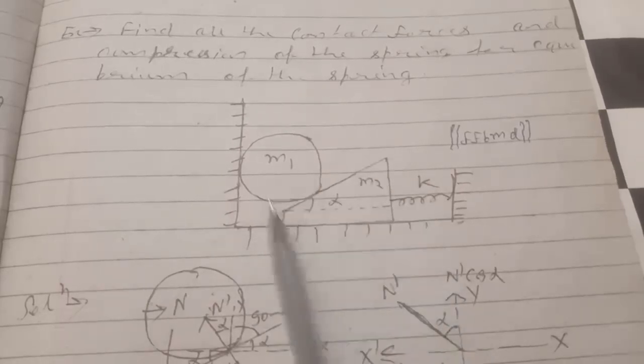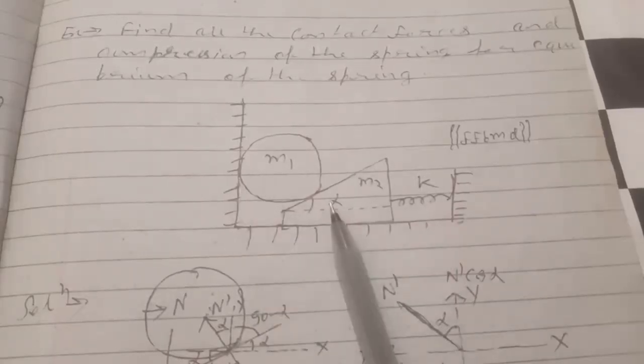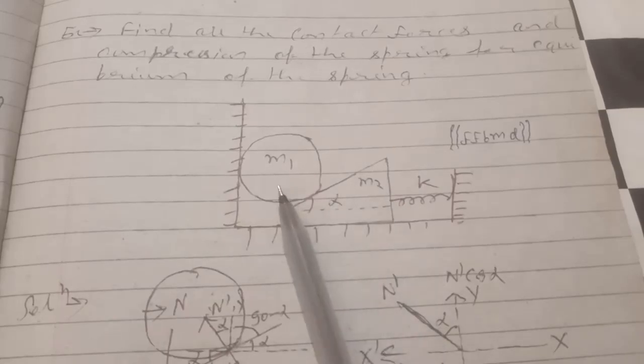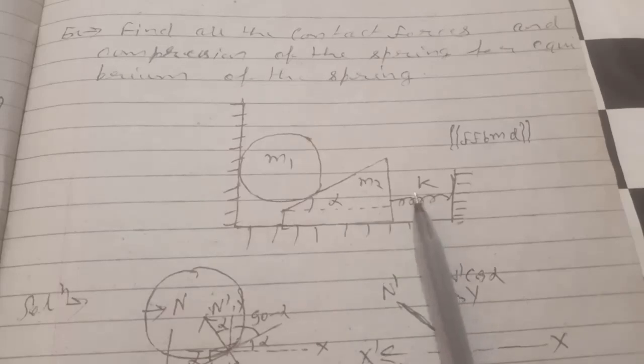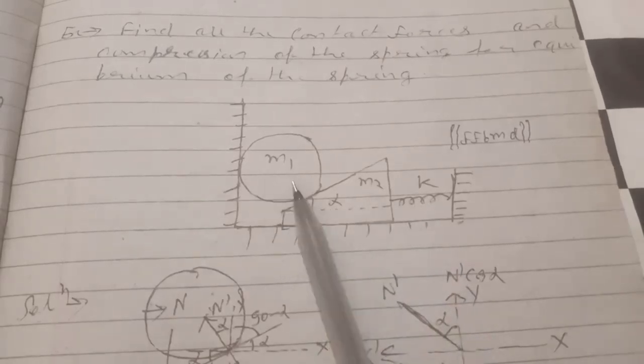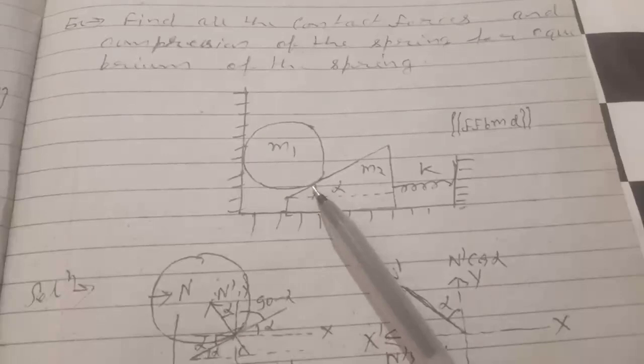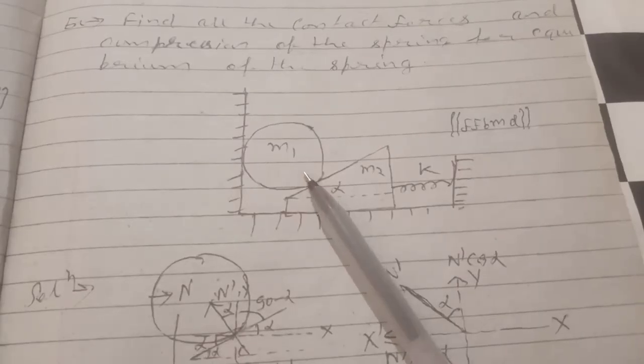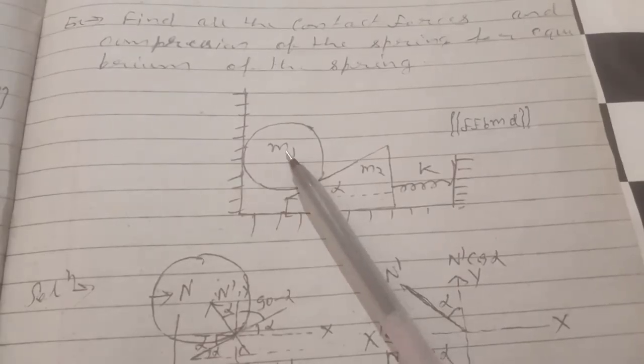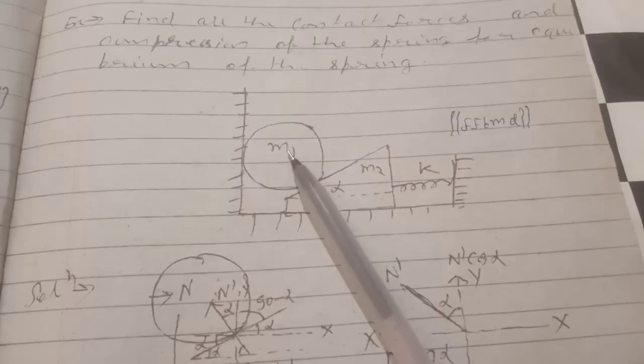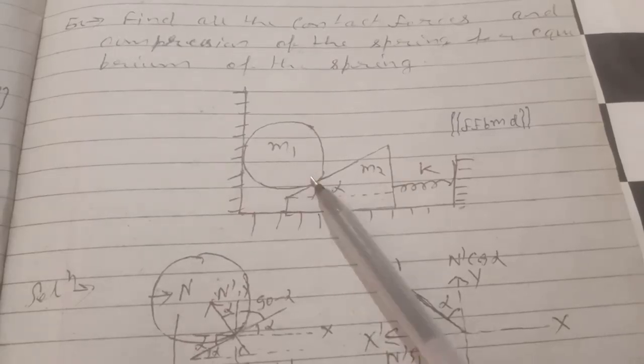Because the whole system is in equilibrium, there will be many forces, and we have to draw the free body diagram of each body separately and then solve the problem. The first is this body, a mono mass body. There will be a tension along this direction, which may or may not pass through the center, but don't worry about that.